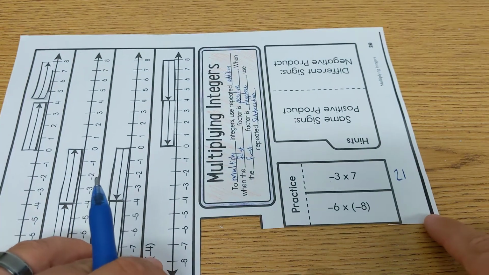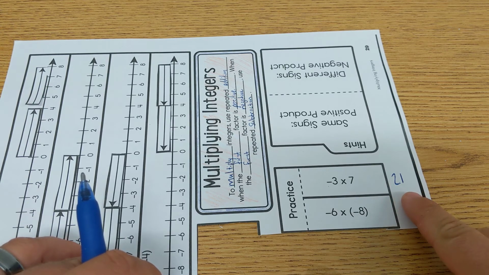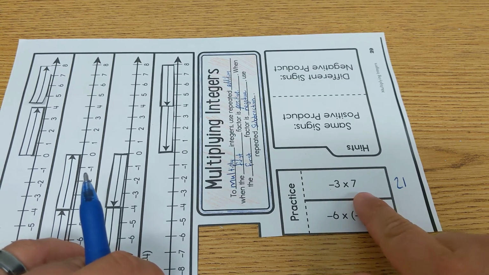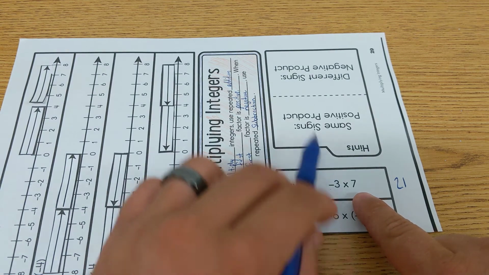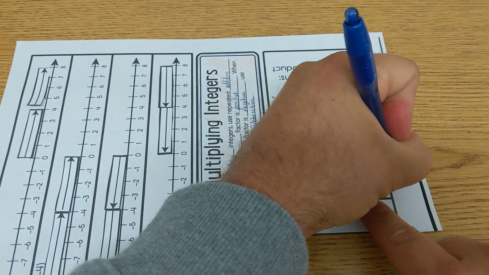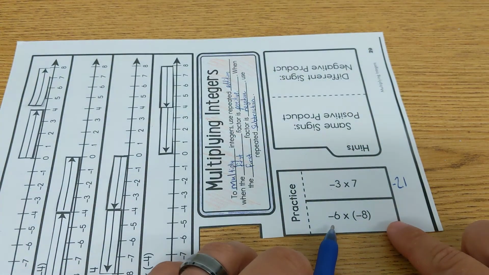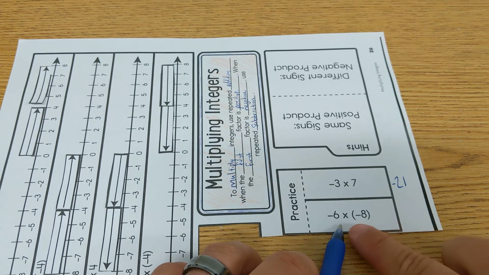Okay, so we got a 21. And this will also, will it be a positive or a negative? Different signs. I'm going to make you read upside down. Different signs, negative product. Negative. Okay? All right, let's go down here and look at practice number 2.